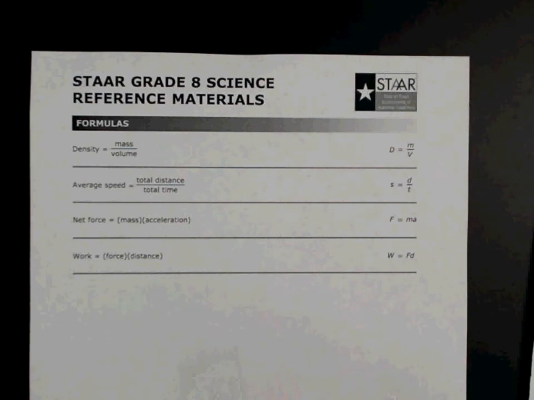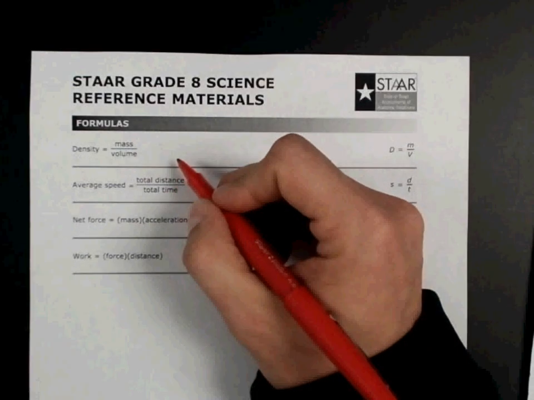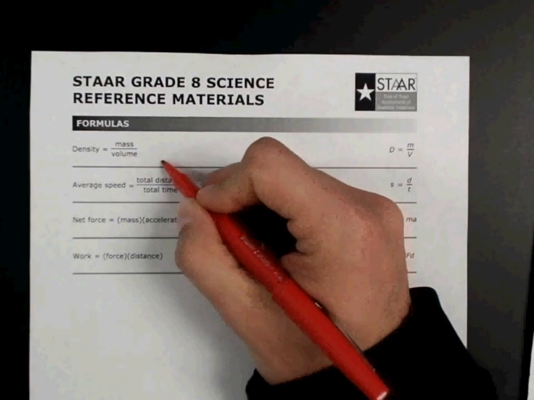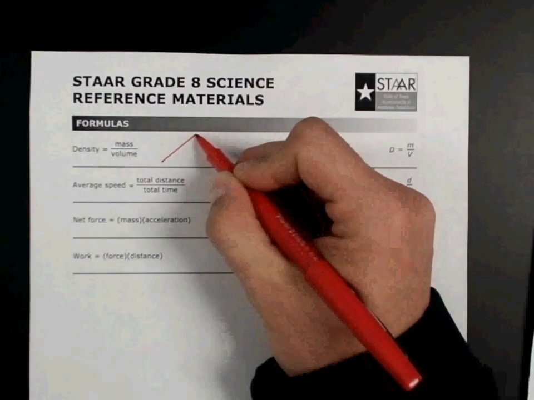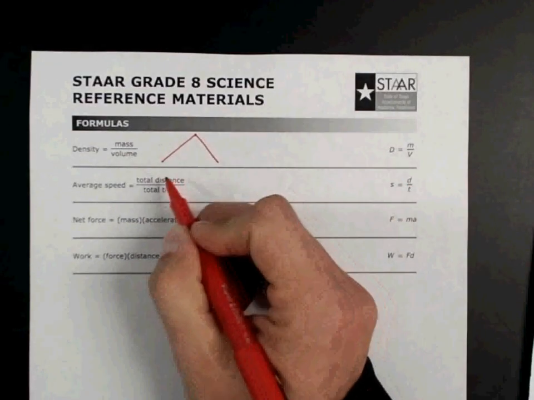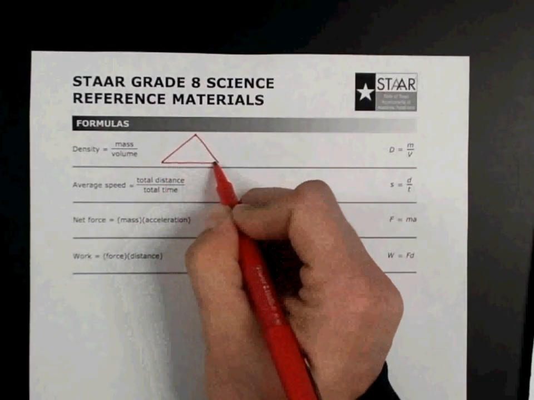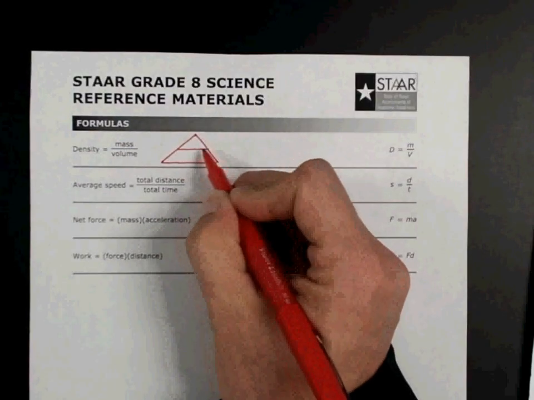All right, welcome back to part 2 of the 8th grade science STAAR reference materials hack. We've turned over our paper. We have lots of blank space given to us that we can brain dump tons of information on. So what we're going to do is first draw our formula triangles. The first one is a density triangle, so we're going to make sure that we have the density, the mass, and the volume in the correct place. So I'll do that for you now.